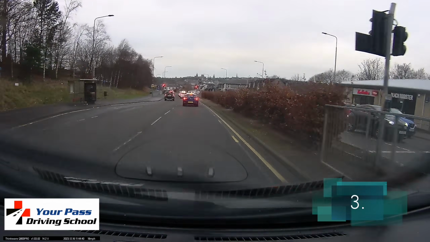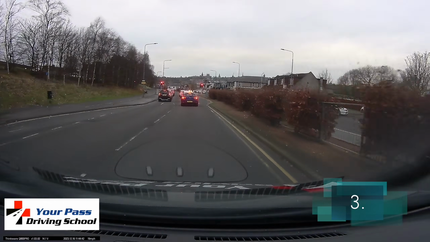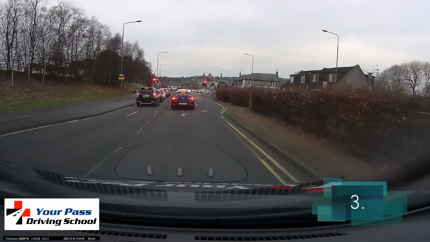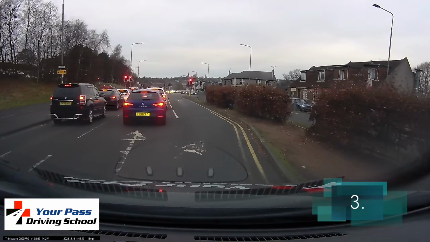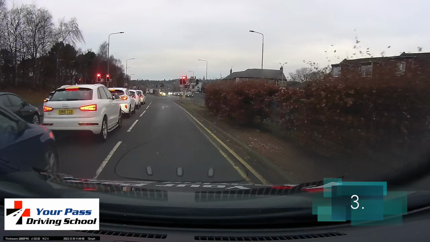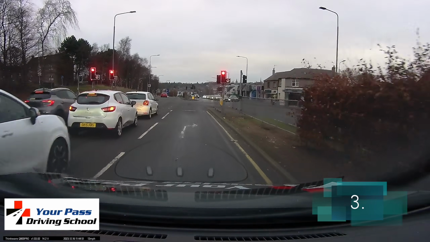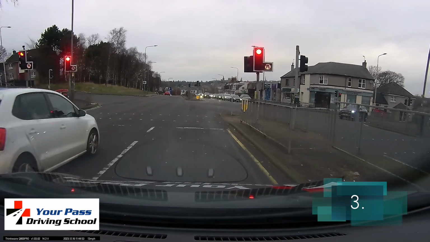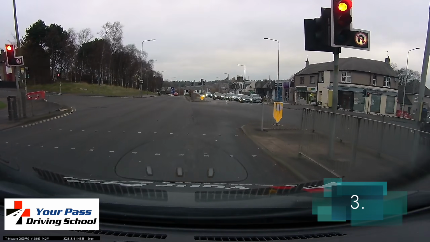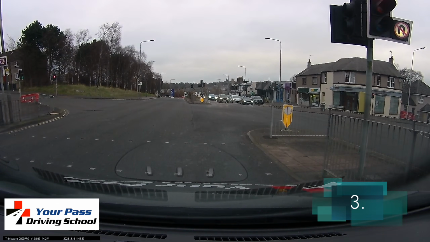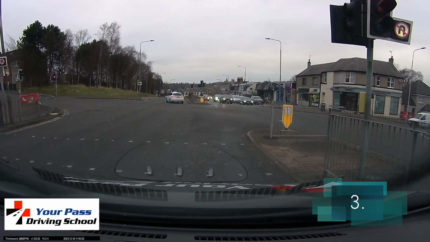Now having a look at number 3, a little bit busier in front of us here, but we can still get up this side to make a right turn. This is where I like to look opposite and see what you're dealing with. Try and work out how many lanes of traffic are there. They're all going to get going at the same time as you.